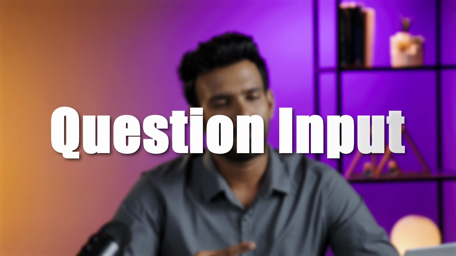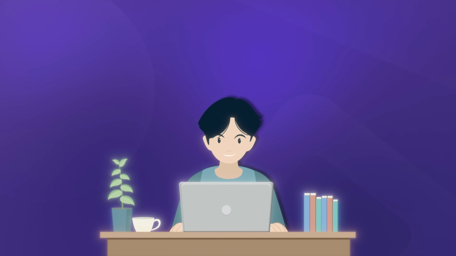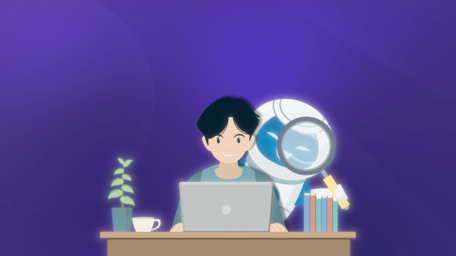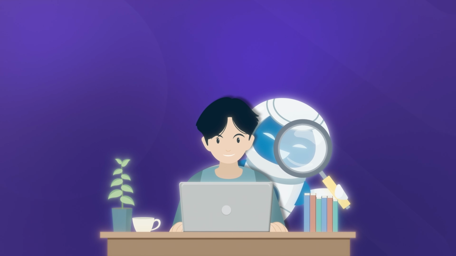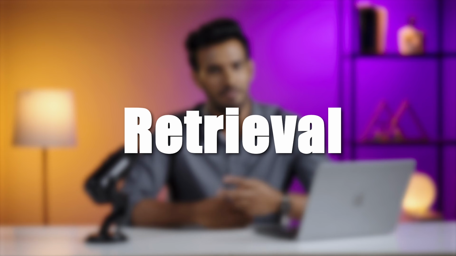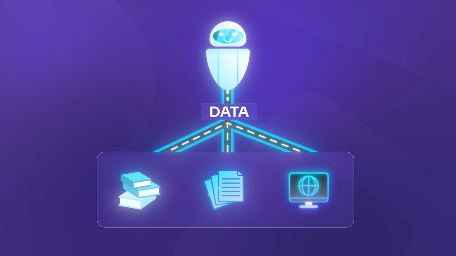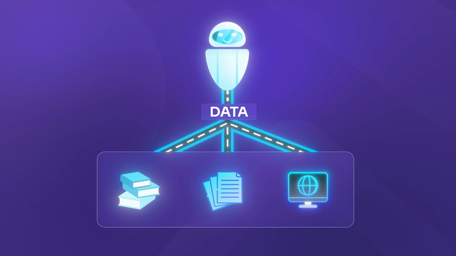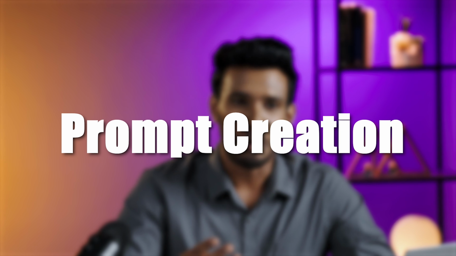Next, let's see what happens when you actually ask a question. Let's say you ask, which 4 teams have qualified to the IPL 2025 playoffs? Here's what RAG does. Step 1, question input. RAG looks at your question carefully. It tries to understand exactly what you're asking, like a good tutor would. Step 2, retrieve. Then it searches for the most relevant pieces of information like articles, facts, or explanations related to your question.